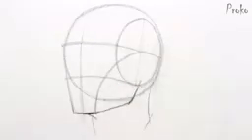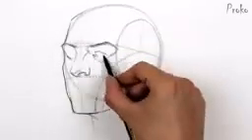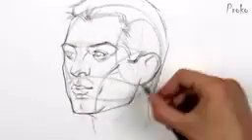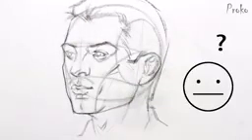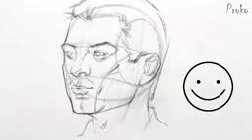Now that we have the foundation of the head established, we can finish it by putting in all the features: eyes, nose, lips, ear, hair, jaw, cheeks, chin. Don't worry, I'll explain this step in more detail in another video. Each feature deserves its own tutorial. This approach is really good to establish the perspective of the head.